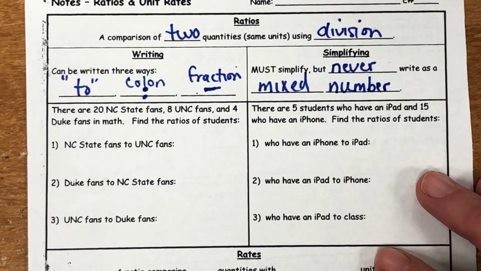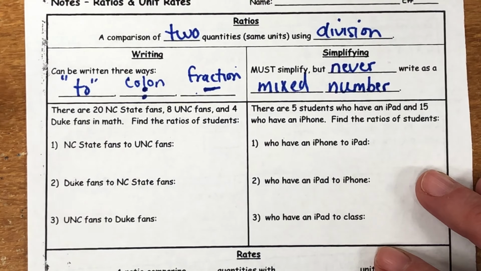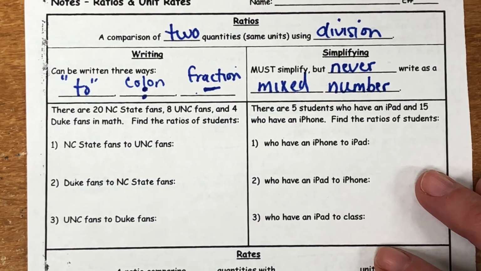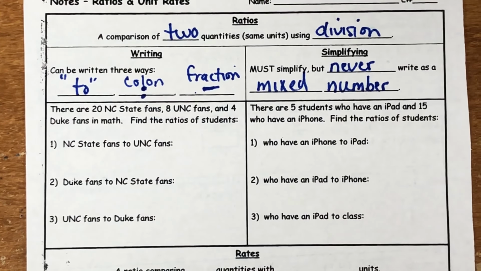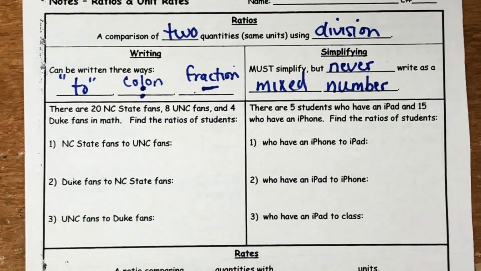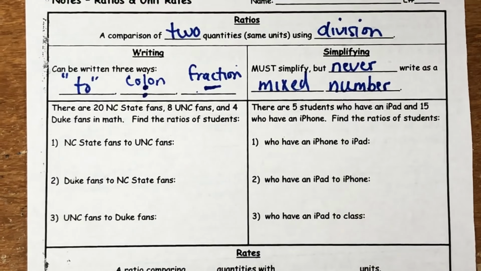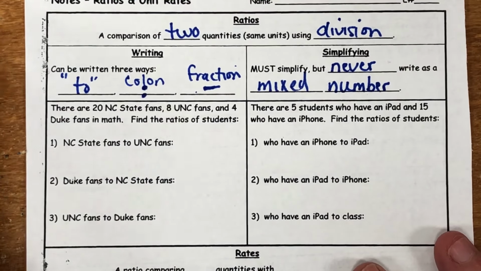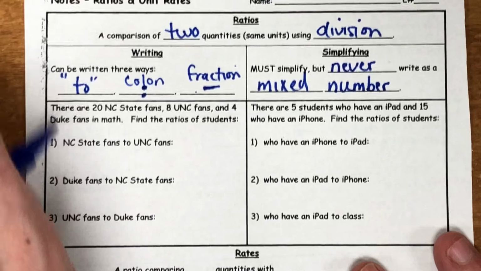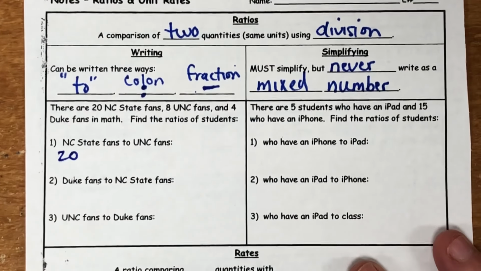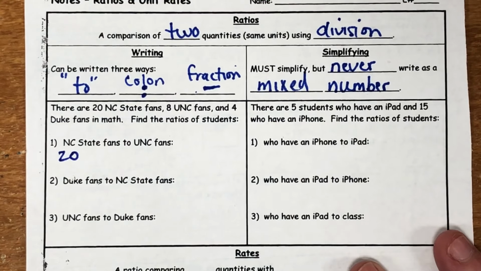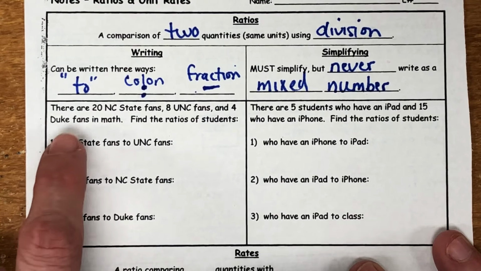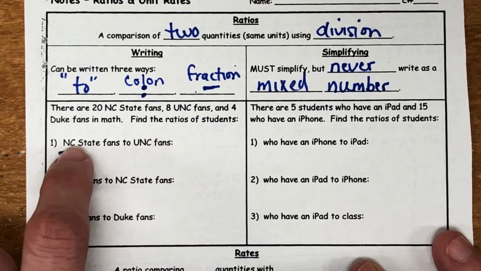There are 20 NC State fans, 8 UNC fans, and 4 Duke fans in math. Find the ratios of students. I'm comparing State fans, UNC fans, and Duke fans. First I want to compare NC State fans to UNC fans. How many NC State fans do I have? I have 20. And how many UNC fans? I have 8. The order matters, so I list 20 first because I'm comparing NC State to UNC.